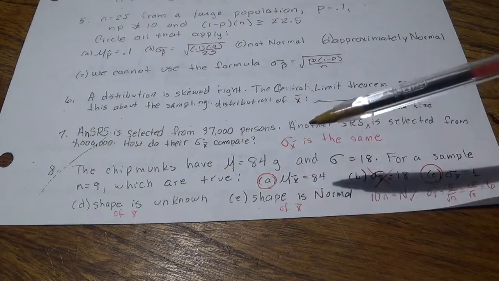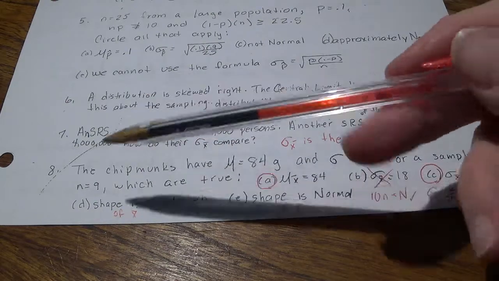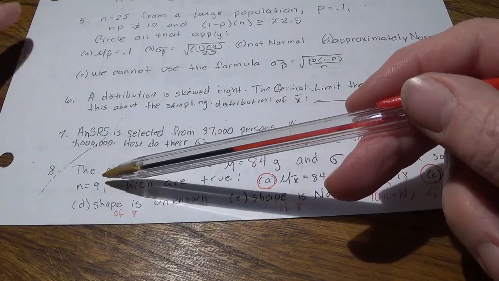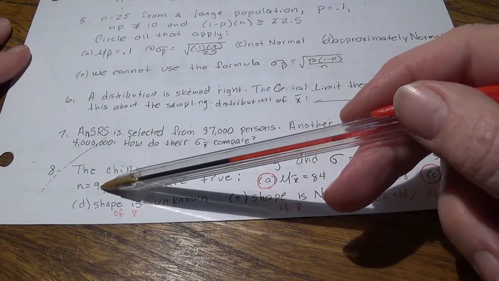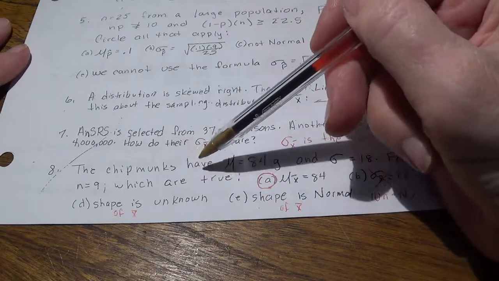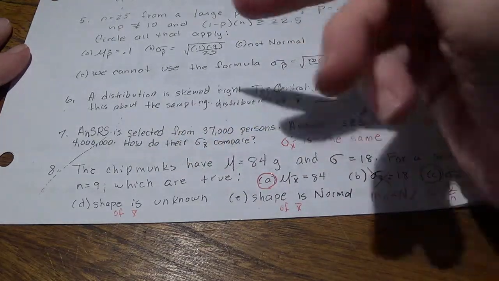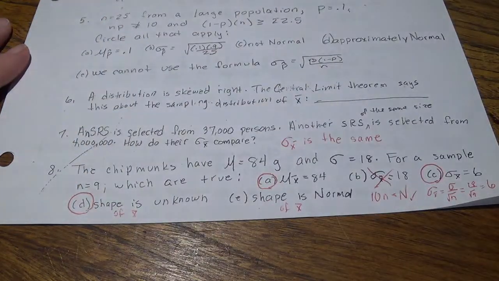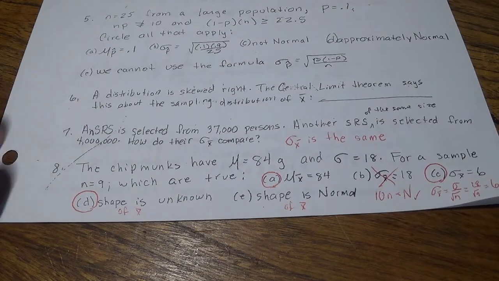The other option is that n has to be greater than or equal to 30 to approximate normal. Sometimes an n as small as 9 will work, but it all depends on the shape of the original population, which we have no idea about. So we're going to have to go with shape unknown.